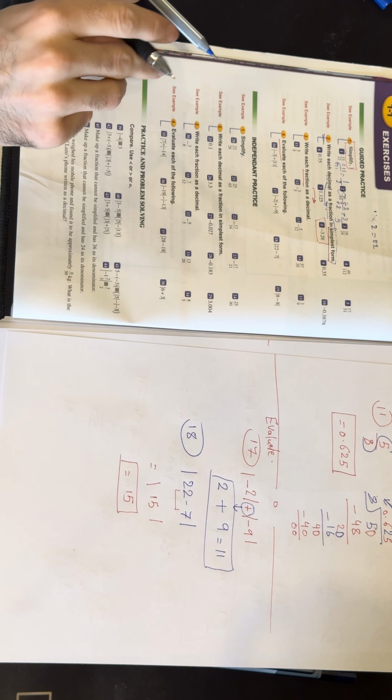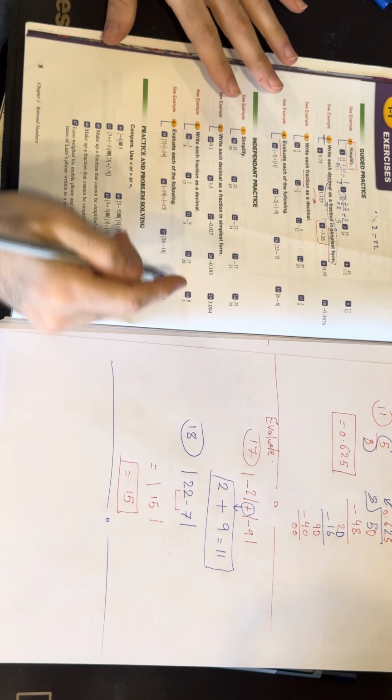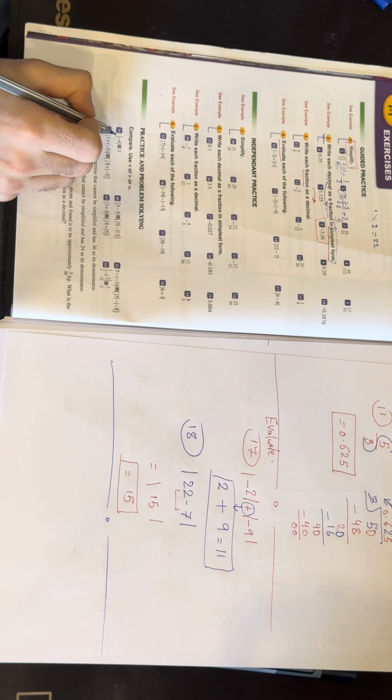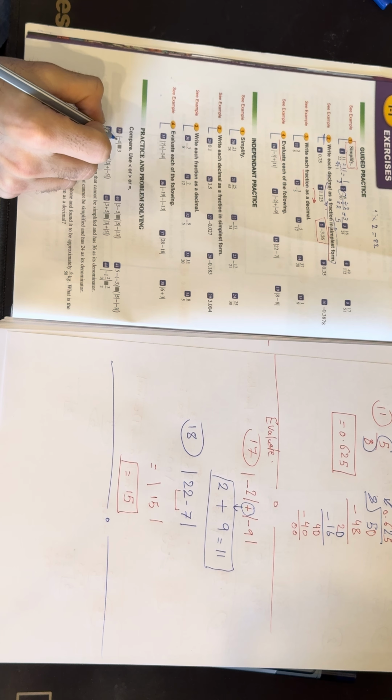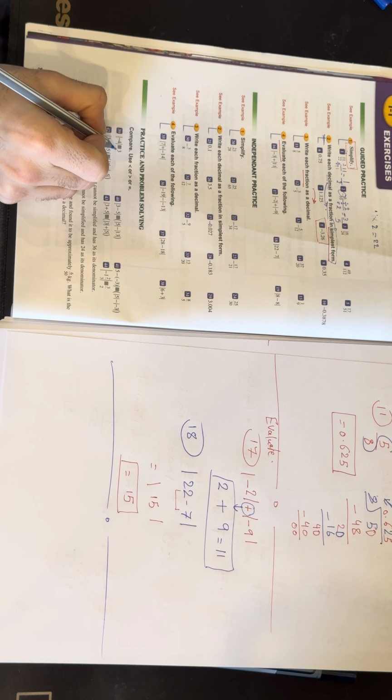Now the last thing that we have in the book is comparing between two things. If you take a look at this question, we have the absolute value of negative 4. We already said when you take out something in absolute value, it becomes positive. Now, is 4 bigger or 3?